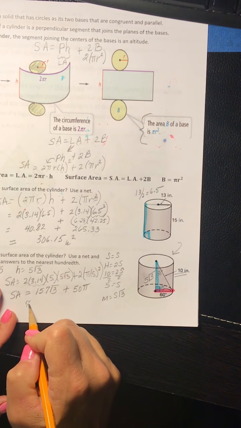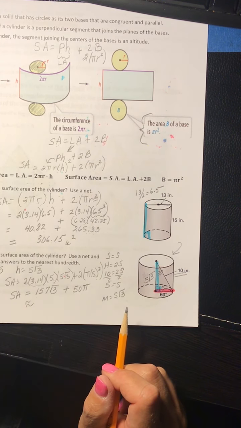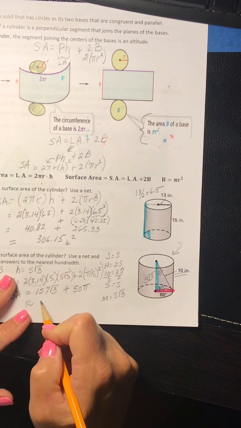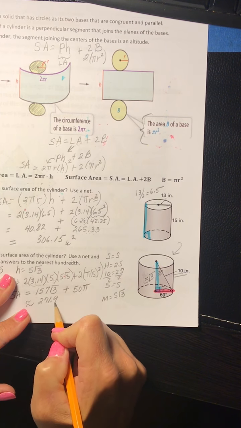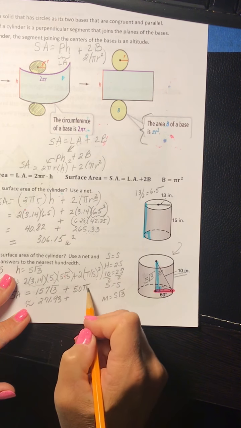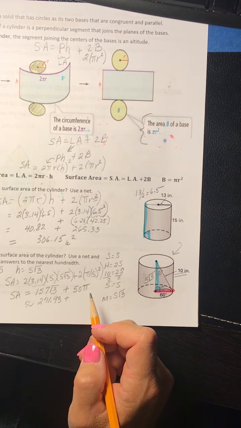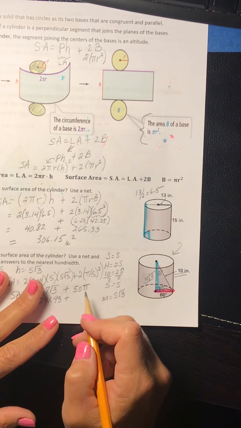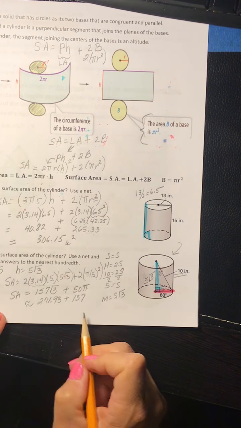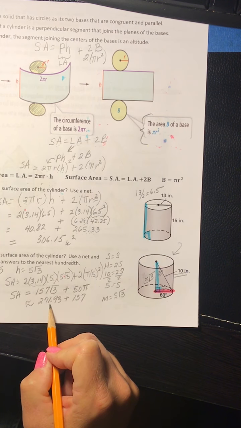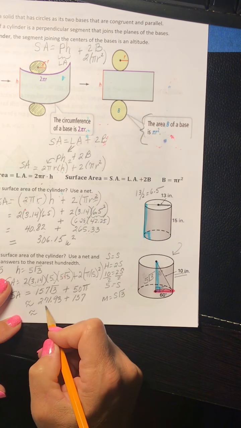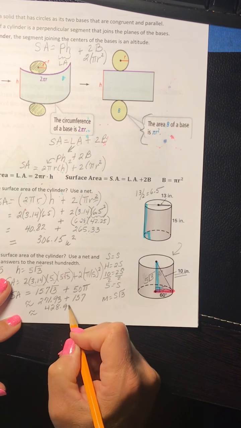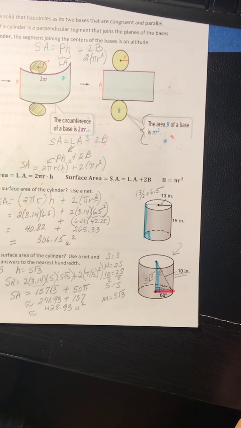If I wanted to approximate it, then I would plug it into the calculator. 3 square roots times 157 equals 271.93 plus 50 times pi is 157. 157 plus 271.93 equals 428.93 units squared. All right.